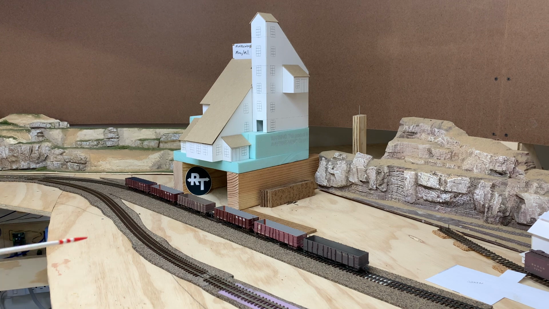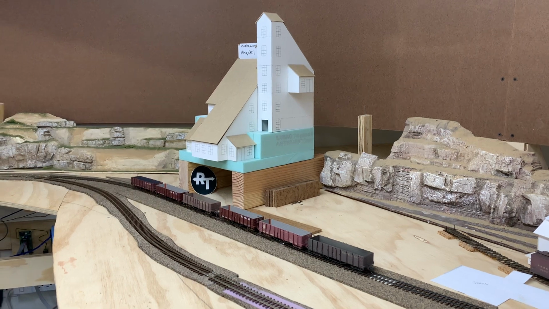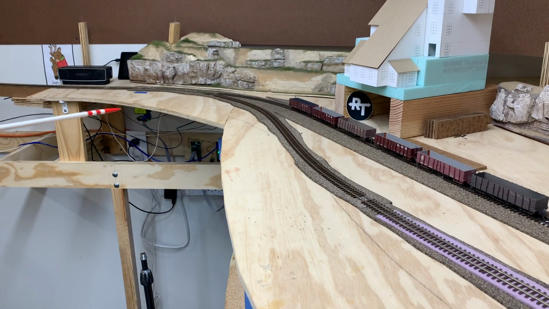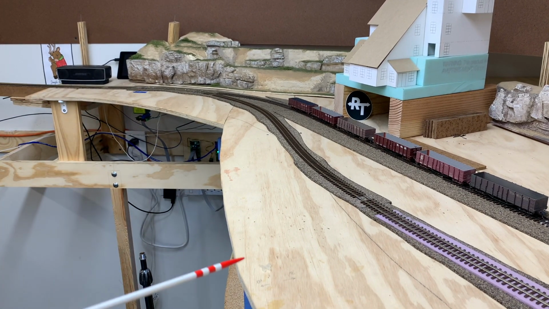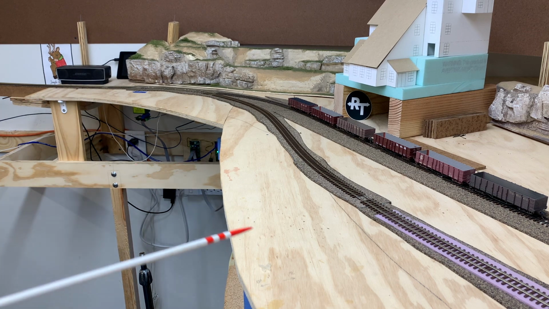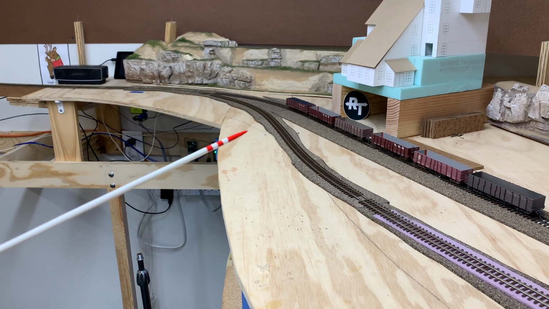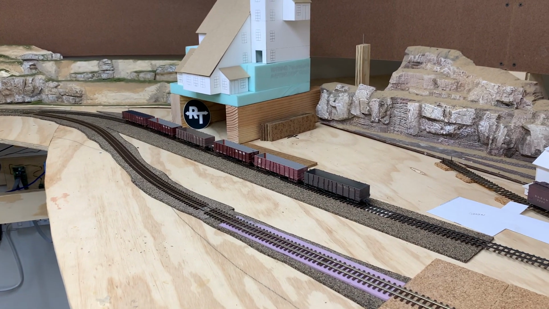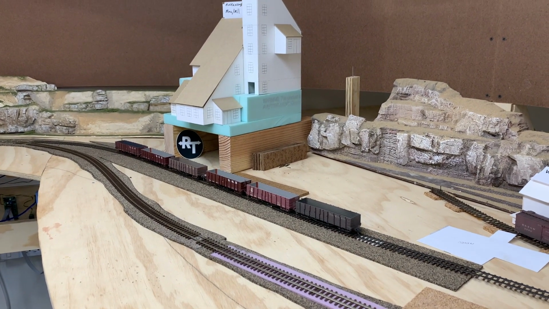And depending on what I do with the fascia and the scenery in here, if I leave a little bit of an area in here somewhere, I could have a nice big pile of dirt that they're bringing out of the mine there. So I'm not 100% sure.